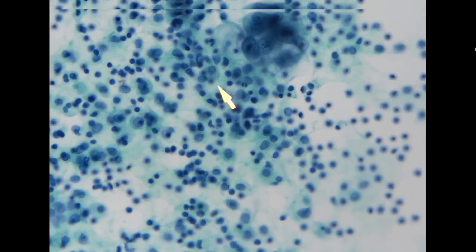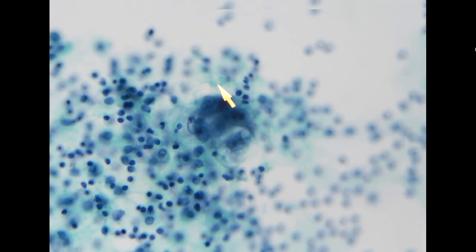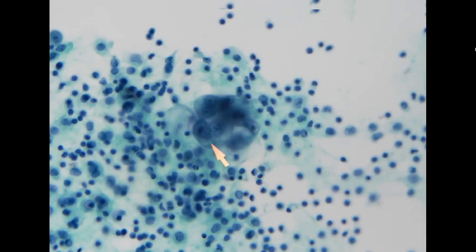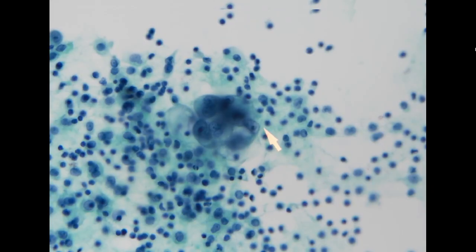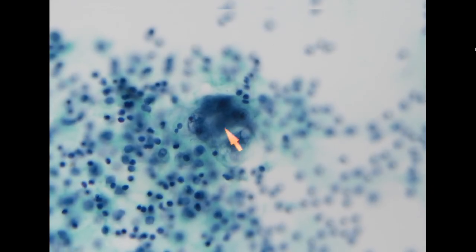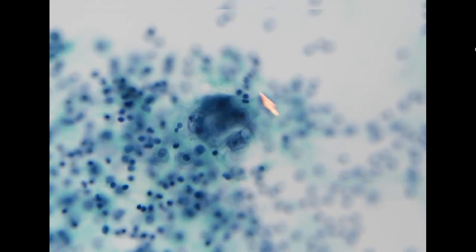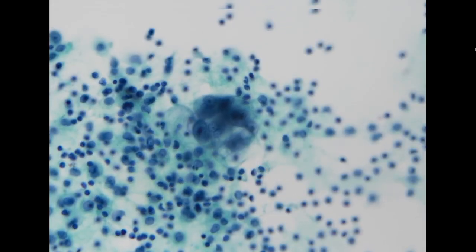Indeed, these cells harbor a very similar cytomorphologic pattern. Large nuclei with vesicular chromatin, prominent nucleoli, three-dimensional arrangement, and bubbly cytoplasm. So this is consistent with metastatic adenocarcinoma.